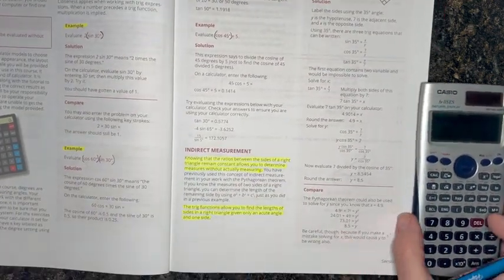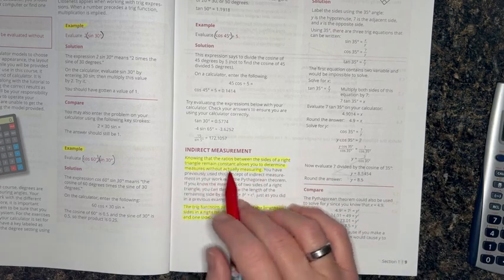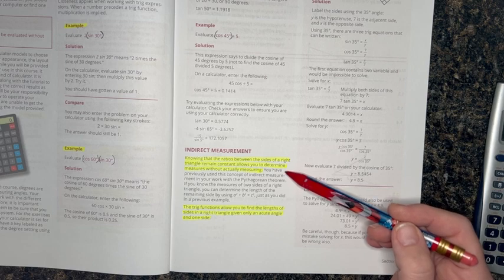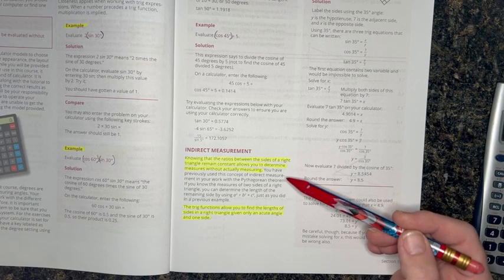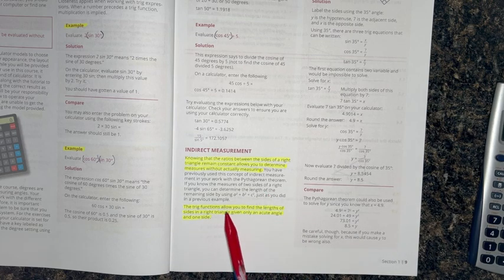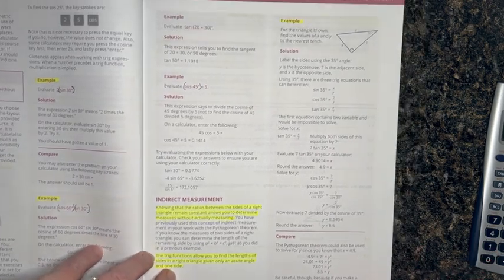Now, continuing on here, it says, knowing that the ratios between the sides of a right triangle remain constant allows you to determine measures without actually measuring. That's the whole point of these trigonometric functions. The trig functions allow you to find the lengths of sides in a right triangle given only an acute angle and one side. So that example is up here.